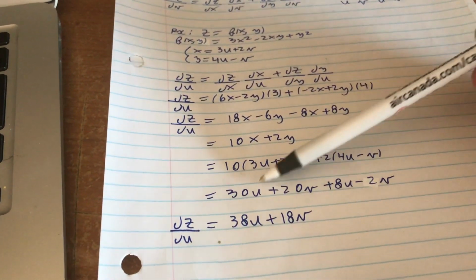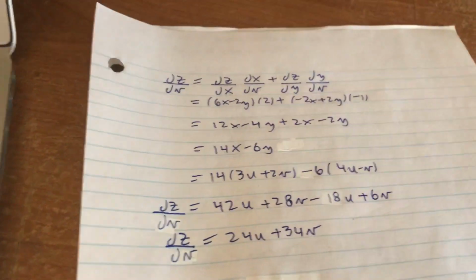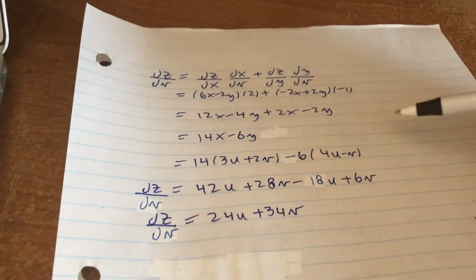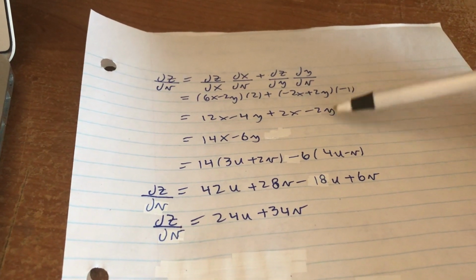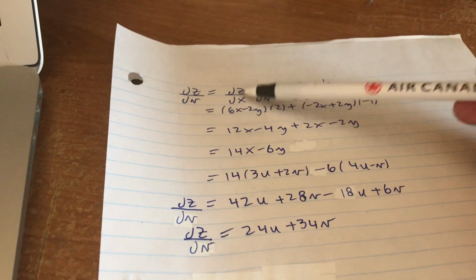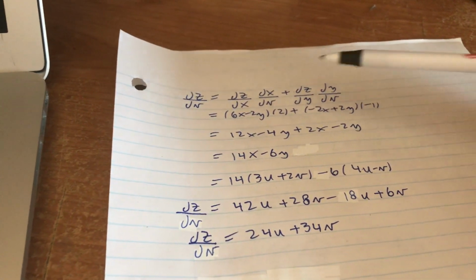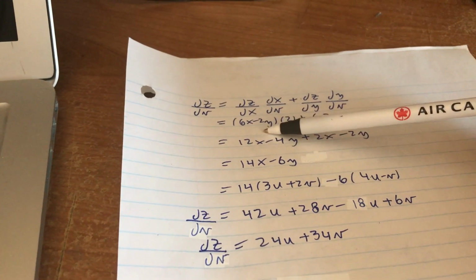And then now we have the same idea for the partial derivative of z with respect to v. So like we had before, you got to derive the partial derivative of z with respect to x and then x with respect to v, z with respect to y, and then y with respect to v. So these, we had these in our first part for the partial derivative with respect to u. These won't change.